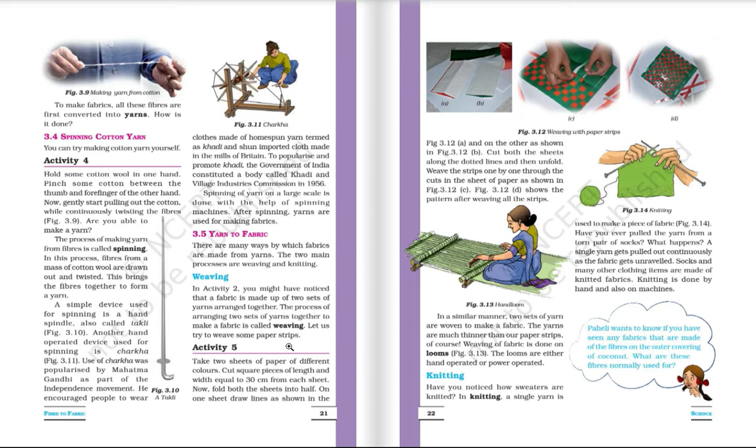Let us try to weave some paper strips. So last time in activity 2 we just experienced that they have lots of yarns to arrange together to make a fabric. So now we'll do activity 5, in which we are going to arrange paper strips like those yarns that we saw in activity 2. It's just a basic activity. You can do it to make a plain sheet of paper, and it's just to tell you how we can make it. So if you want, you can do this activity.